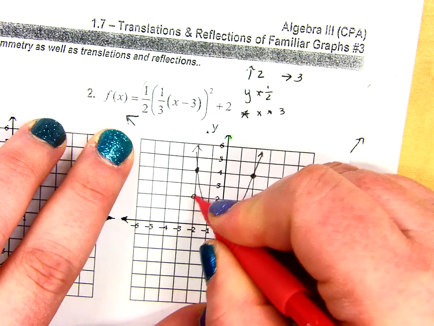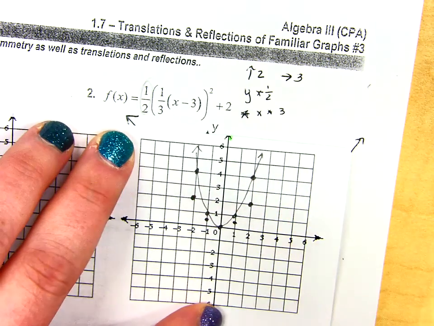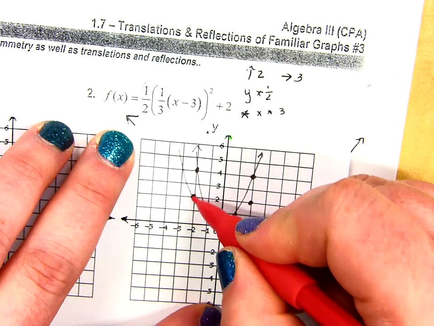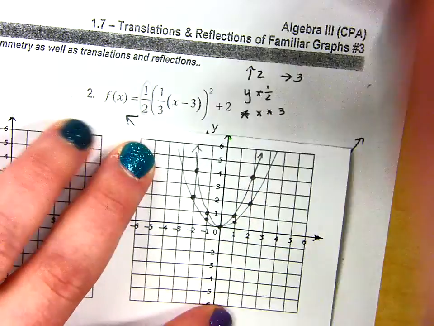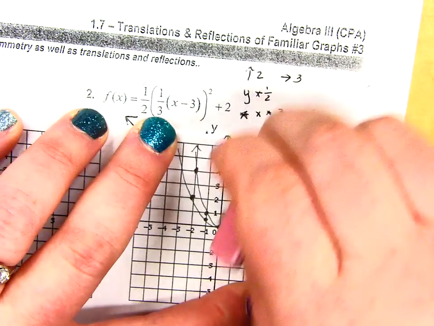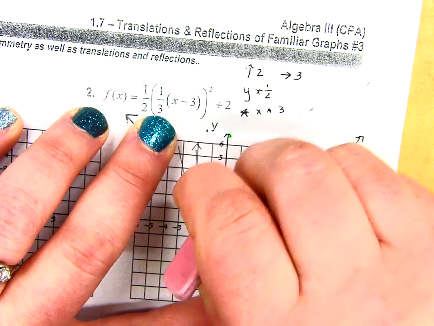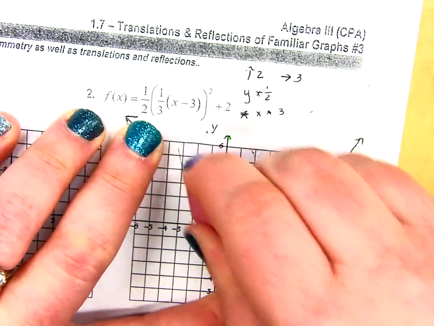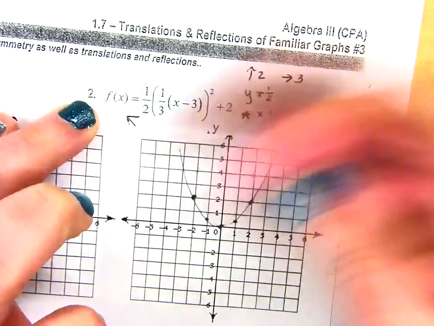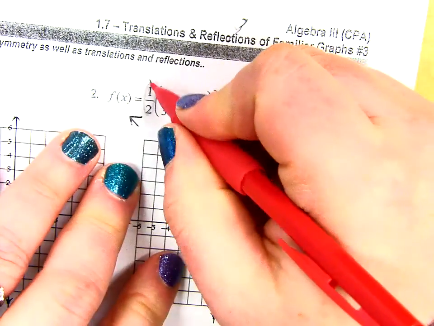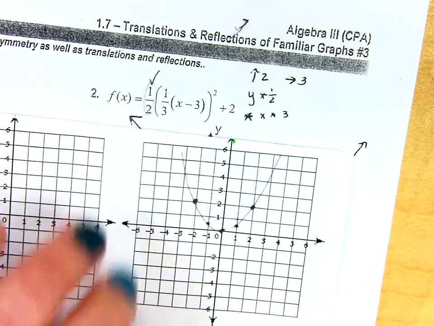So this one drops down to 2 also. Okay, so here's my new graph. So let's erase the original now. Okay, and let's check off that we handled that part of it.